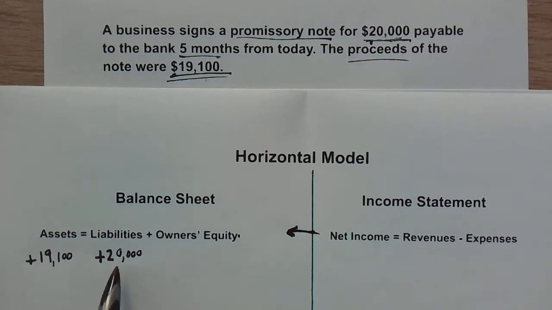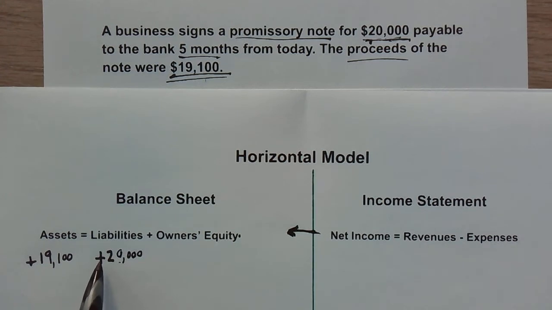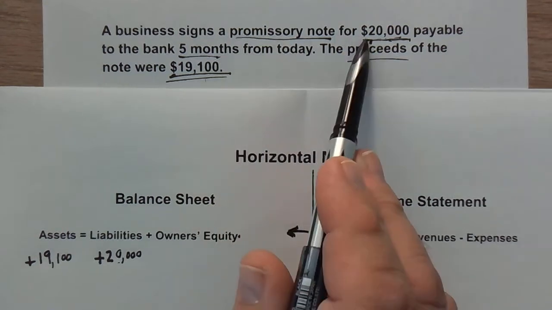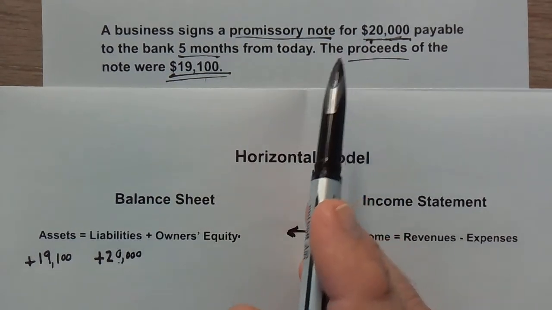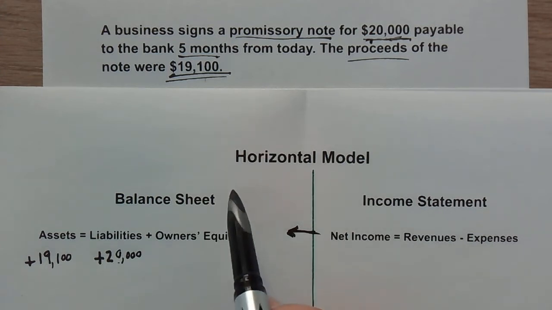So we have a problem here because we have liabilities of $20,000 and assets of only $19,100. They are not in balance. We have to account for that remaining $900 difference. So that $900 difference, which we know is going to amount to the amount of interest that we pay back 5 months from now. But how do we account for it today?